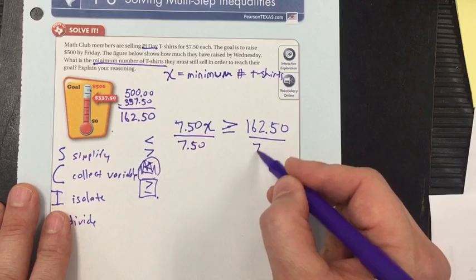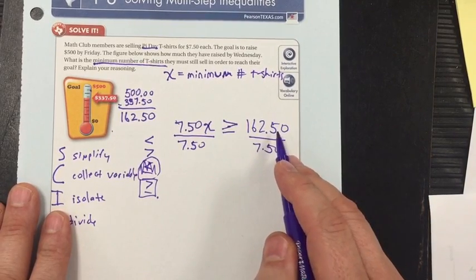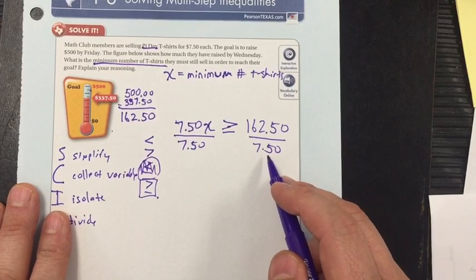Somebody in your calculator, do this for us. Put in $162.50 divided by $7.50. Make sure you put your decimals in. Tell me the exact number you got. 21.6, 25.